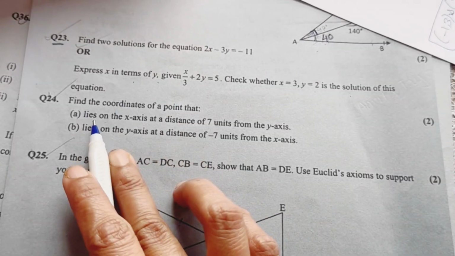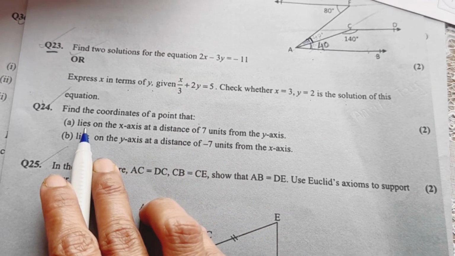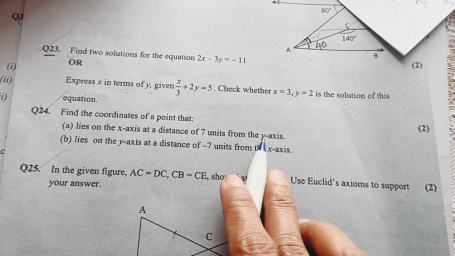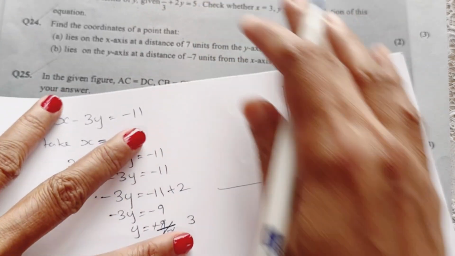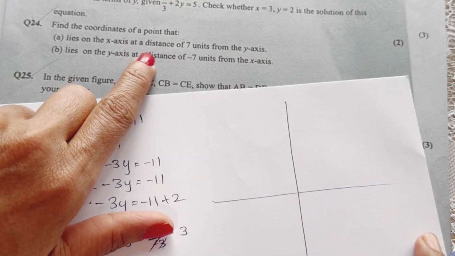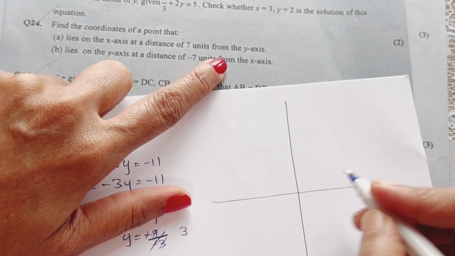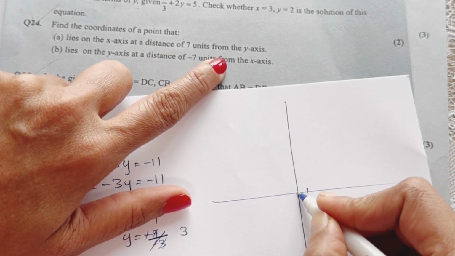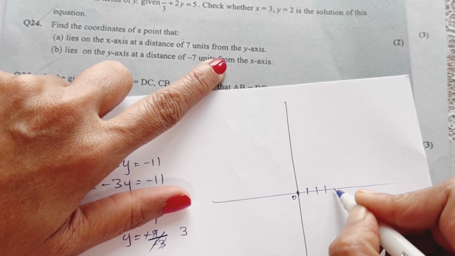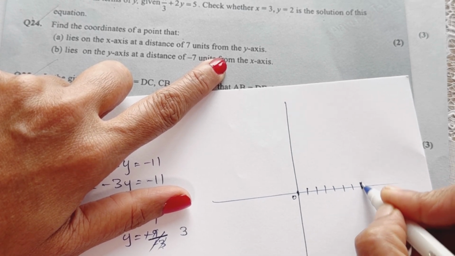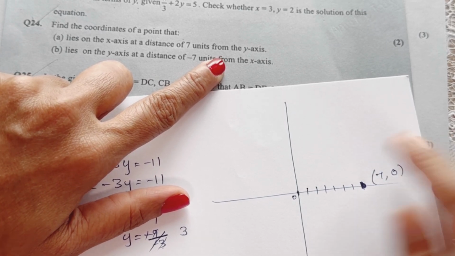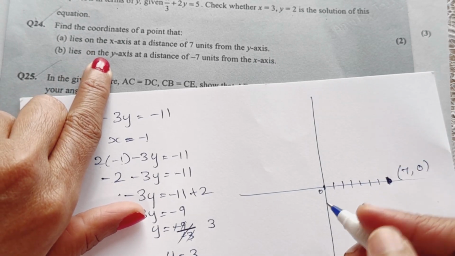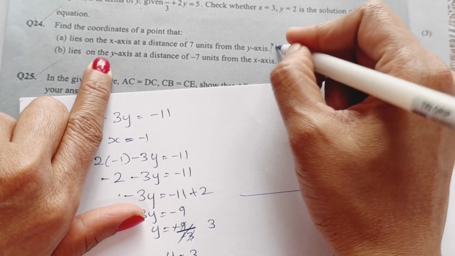24th question. Find the coordinates of the point that lies on the x-axis at a distance of 7 units from the y-axis. So to find the coordinates of the point, it is shown it lies on the x-axis at a distance of 7 units from the y-axis. Which means that from the y-axis this is 0, 1, 2, 3, 4, 5, 6, 7. So it's 7 units here. And here the coordinate will be 7, 0. So the first coordinate is 7, 0.